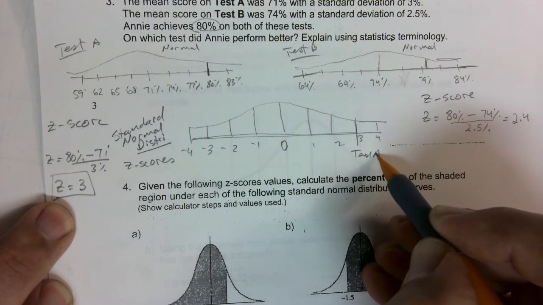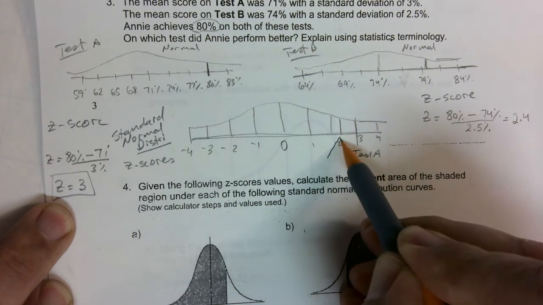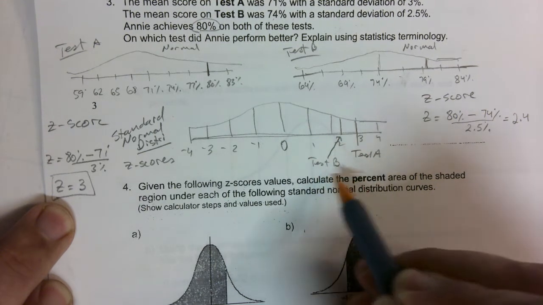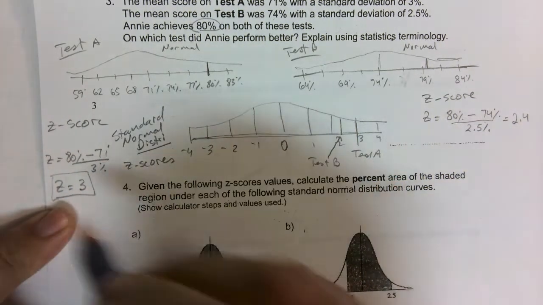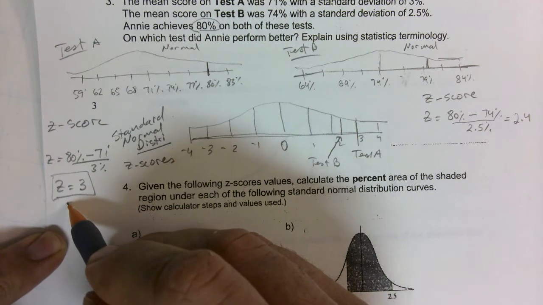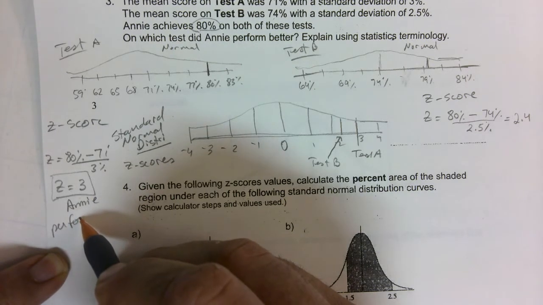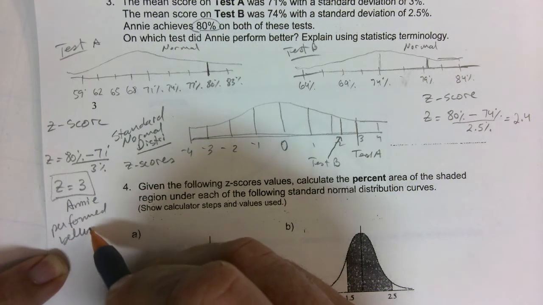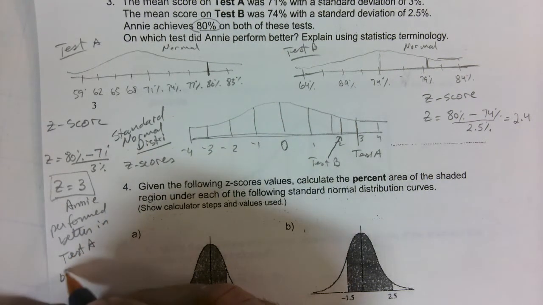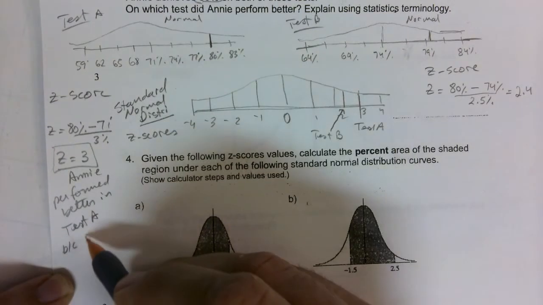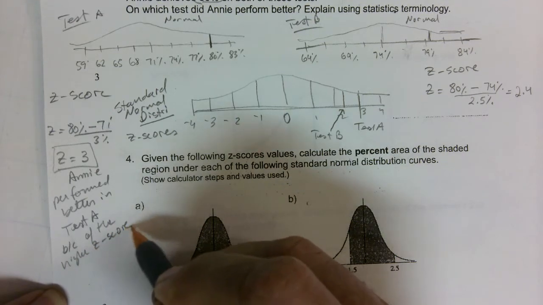Test A. Test B, you're at 2.4 right here. Okay, so that is test B. So the higher you are on the scale, the better you perform, right? So this one, Annie, performed better in test A because of the higher z-score.